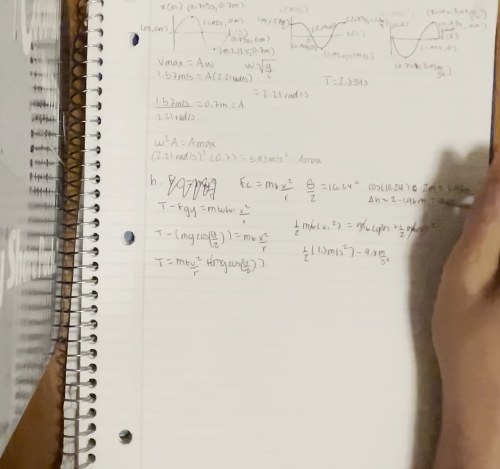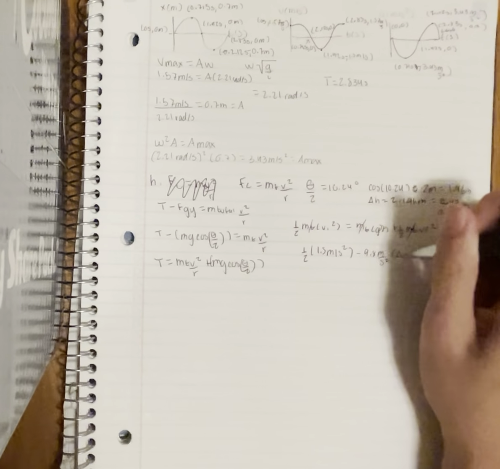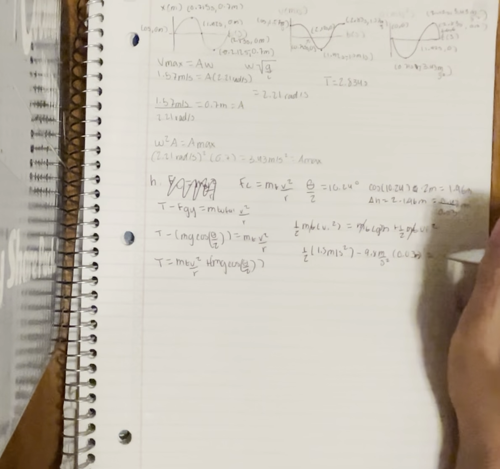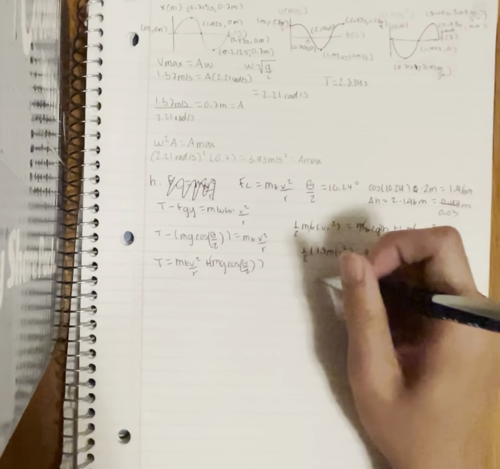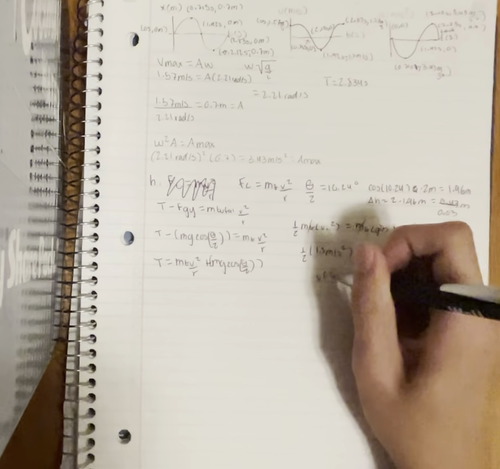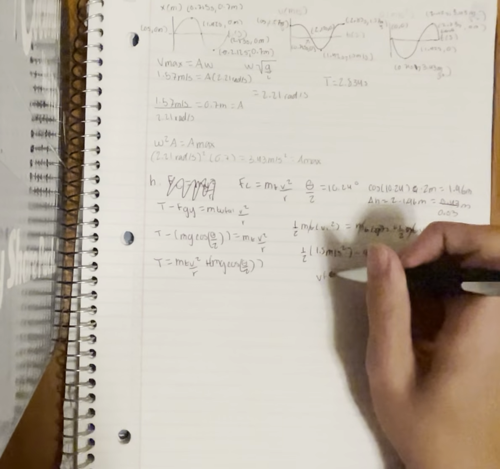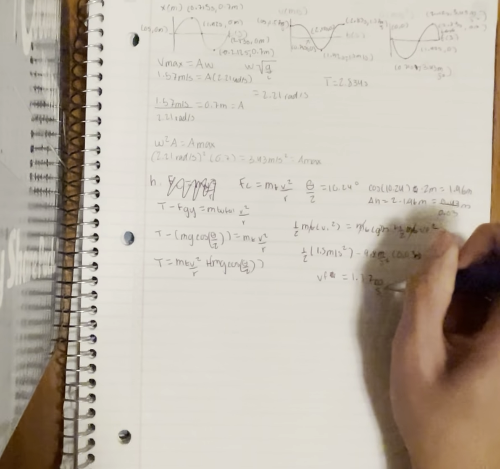Oh, oops, this is 0.03, and this is 0.03 meters, is equal to 1/2 v_f squared, and v_f is just equal to 1.37 meters per second.